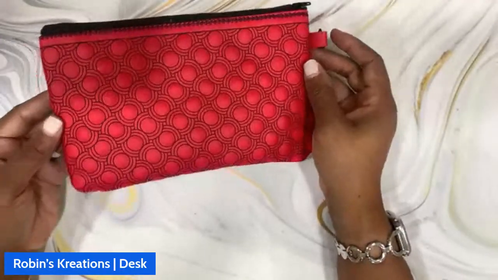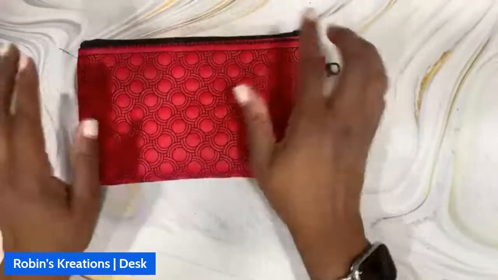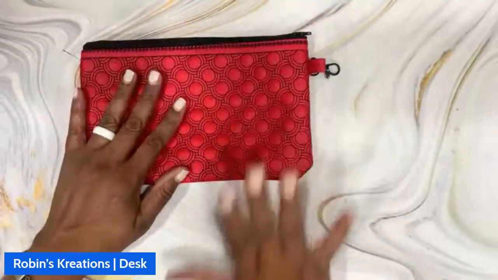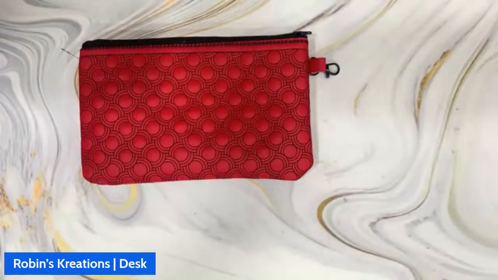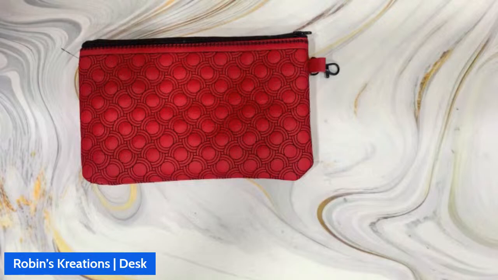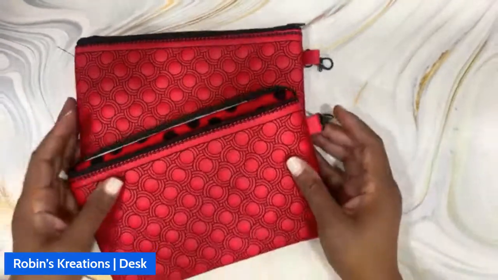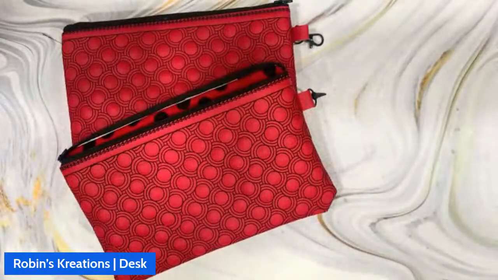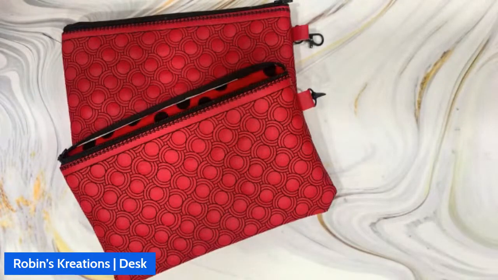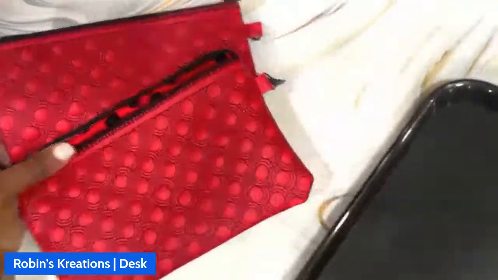And I can just, see, and it feels really nice. I can't wait to take a picture of both of these pouches. I love it. It turned out really, really nice. This is wonderful. Yes. Oh, wow. Oh, this turned out really nice.